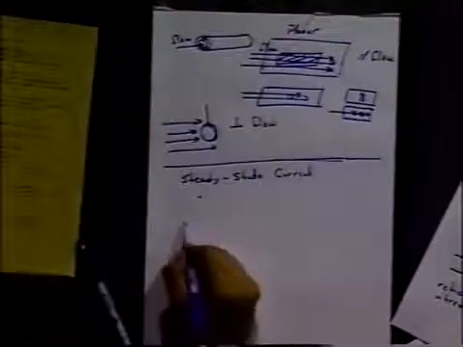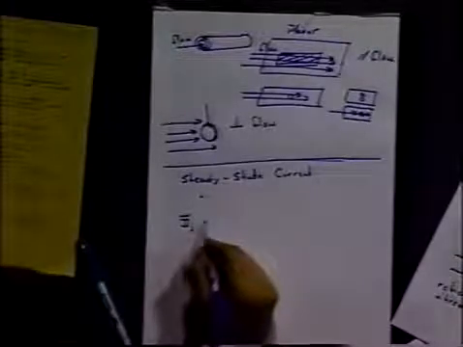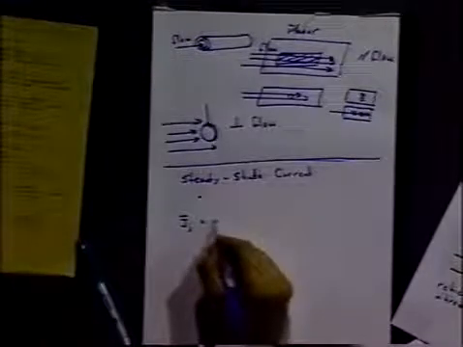Recall our expression for the flux of species J. If we talk about the vector flux for species J, we would have a couple of different parts to it.